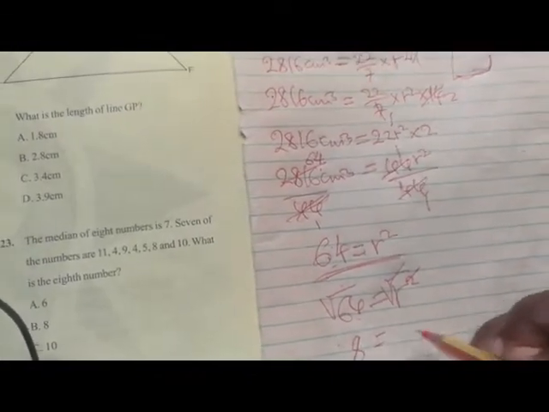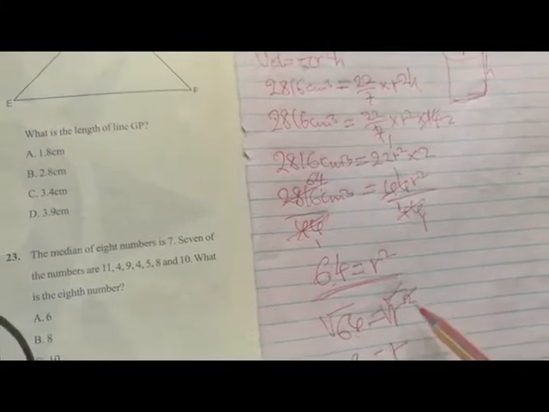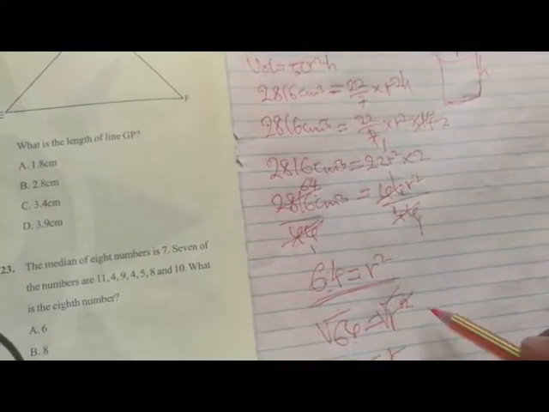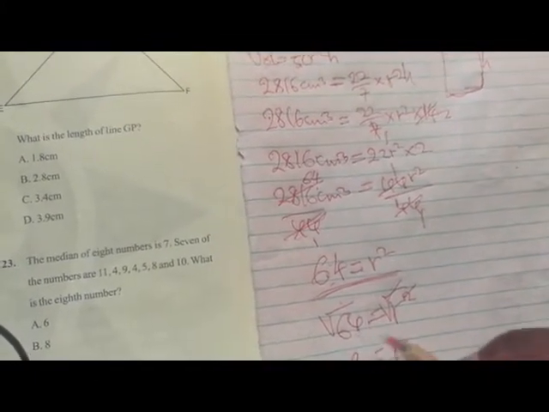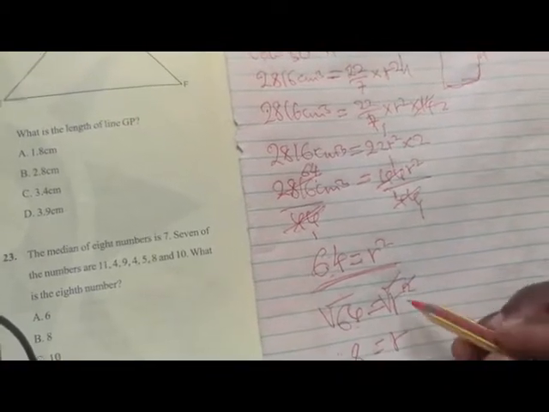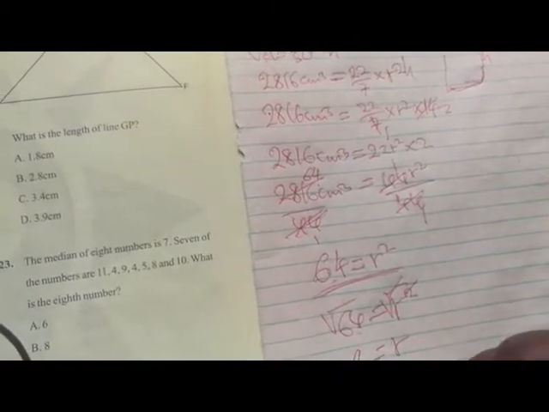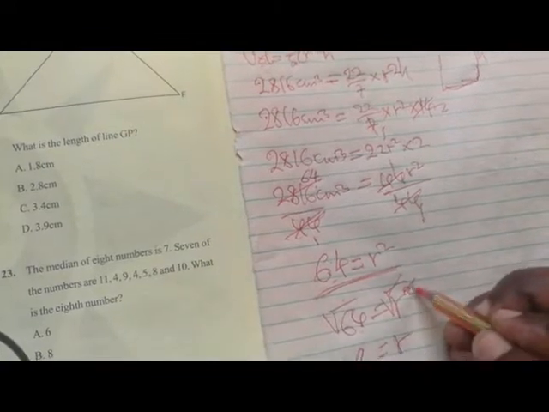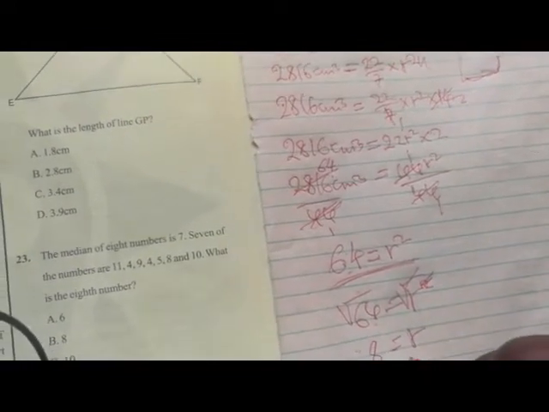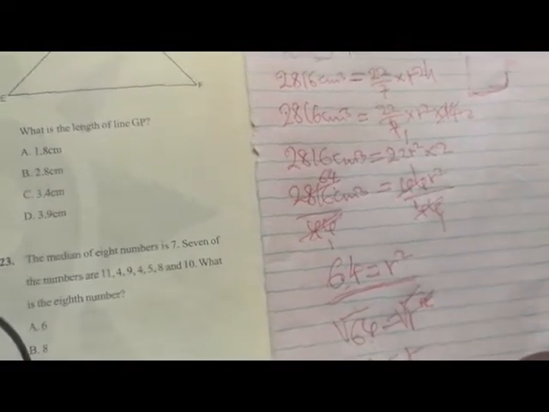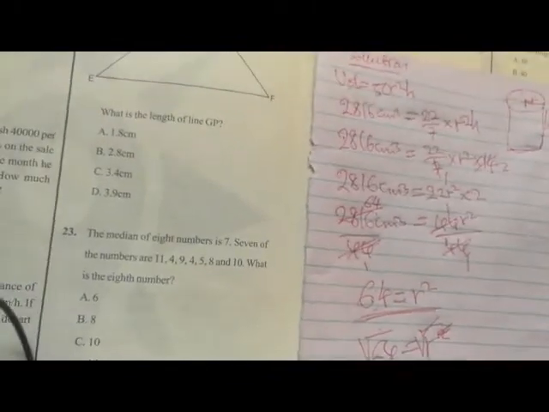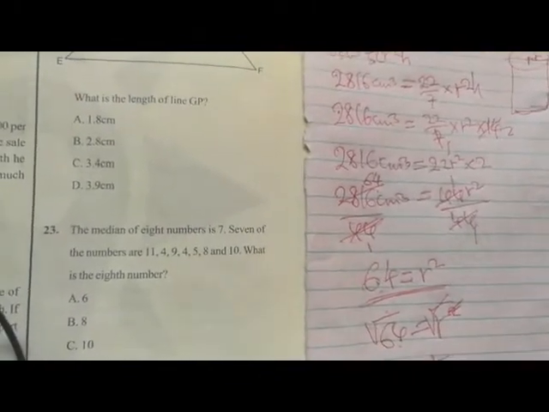So 8 is the same as r, because if you square r, the square root will cancel. Therefore, our r is 8. This is what was not given, r.